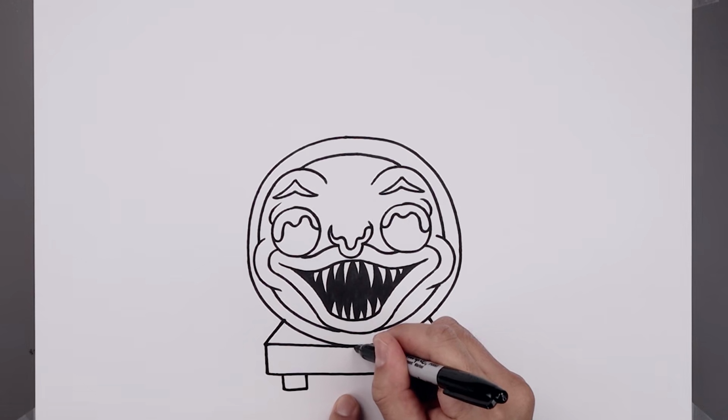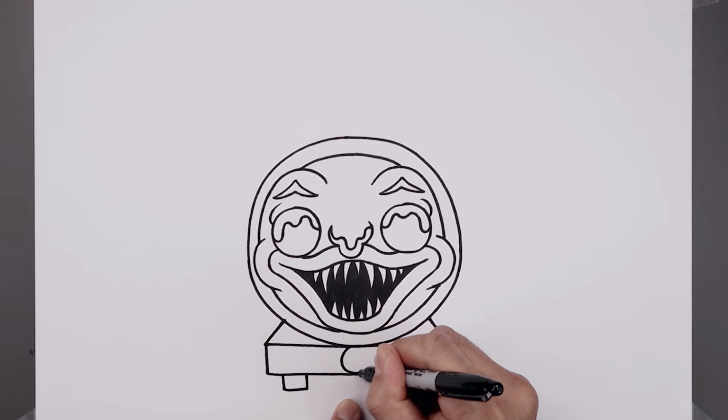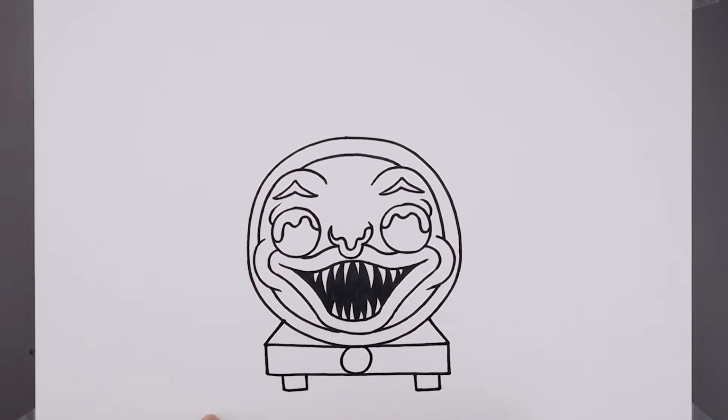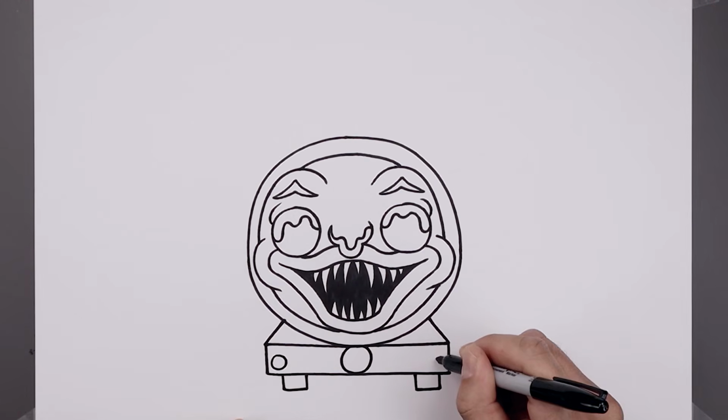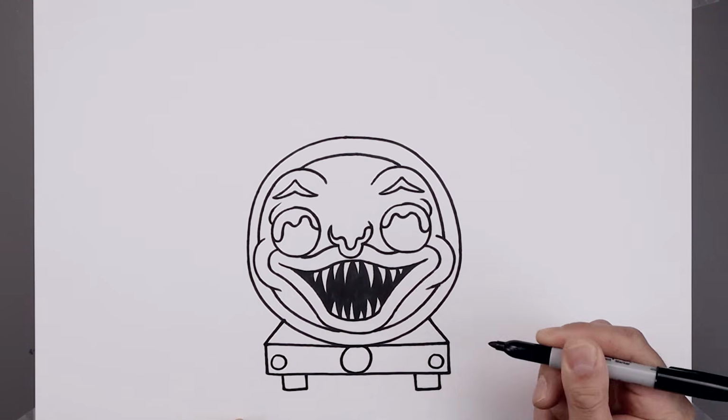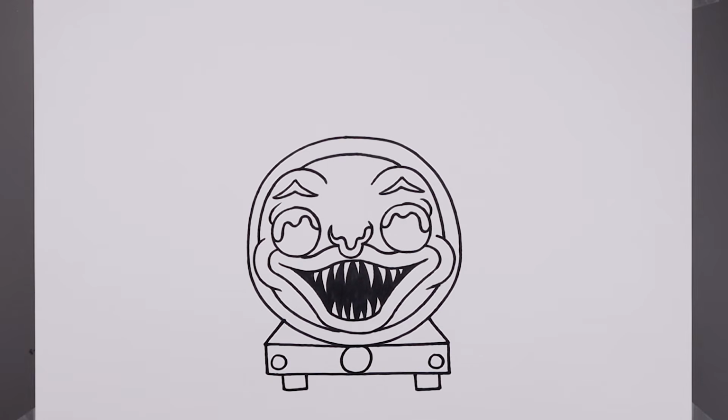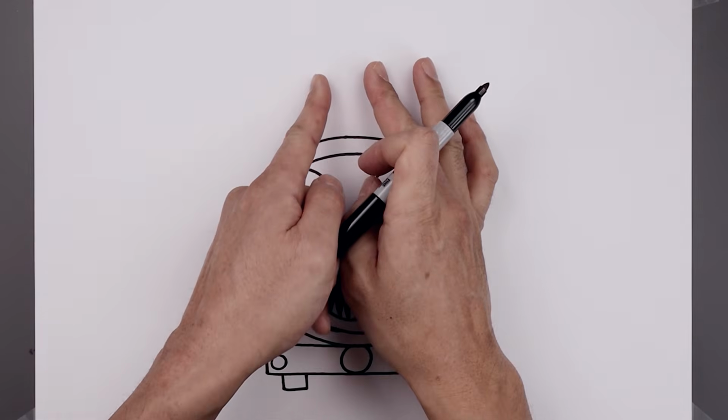Let's add a circle in the center for the light, going all the way around, and then back up. Add 2 smaller circles on the bottom corners. Now I'm going to go back up to the top and draw that center smokestack.